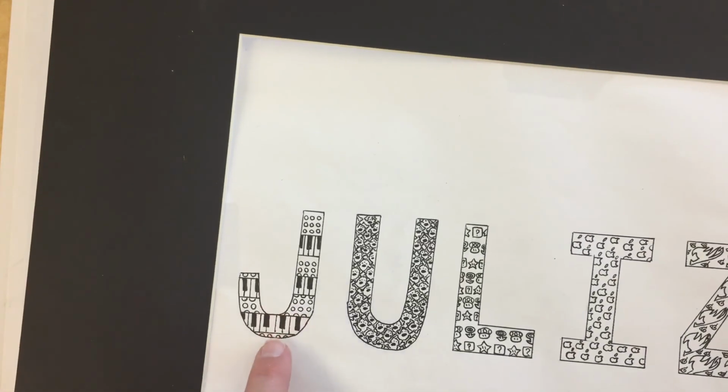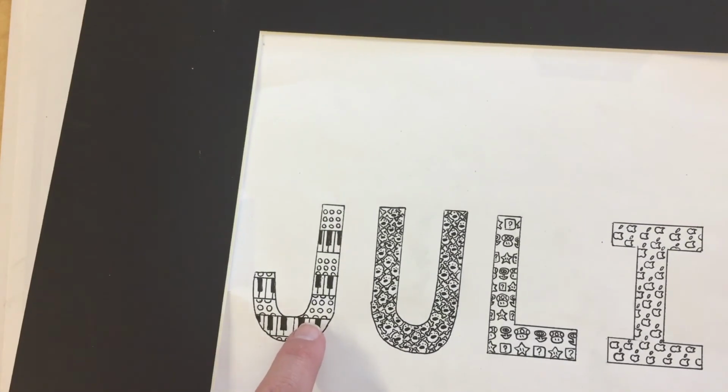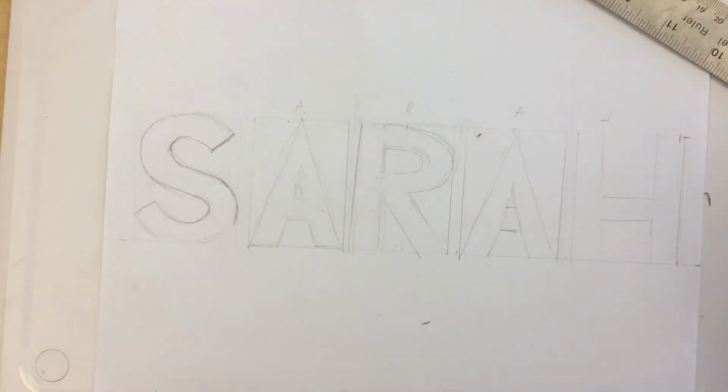You can do pencil. Sorry, you can go over it with pen when you're done, or just leave it in pencil as long as you've darkened it up in your pencil. You can even add colors to it with colored pencil or colored pens if you have those.